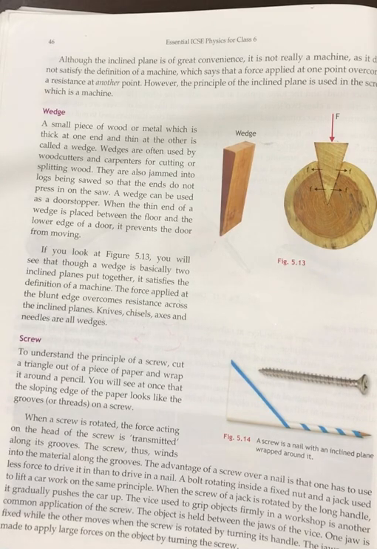Now the screw. To understand the principle of the screw, cut a triangle out of paper and wrap it around a pencil. You will see at once that the sloping edge of the paper looks like the grooves on a screw. When a screw is rotated, the force acting on the head of the screw is transmitted along its grooves, and the screw thus winds into the material along the grooves.